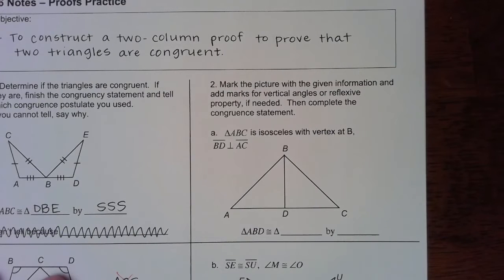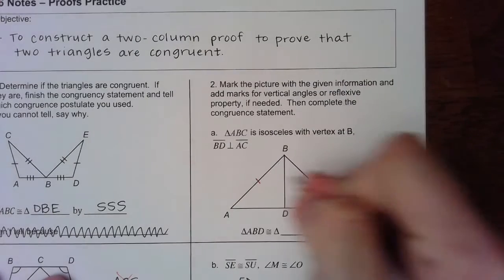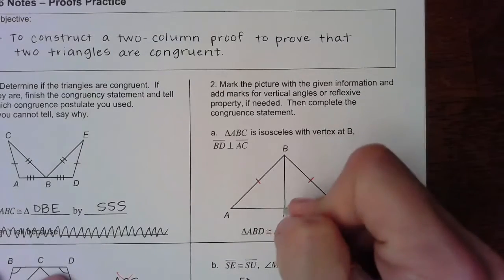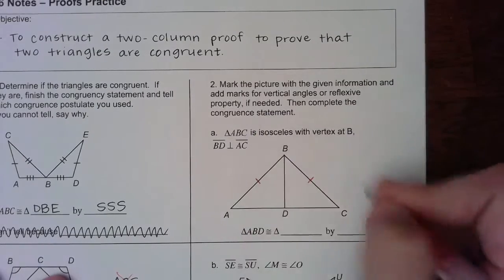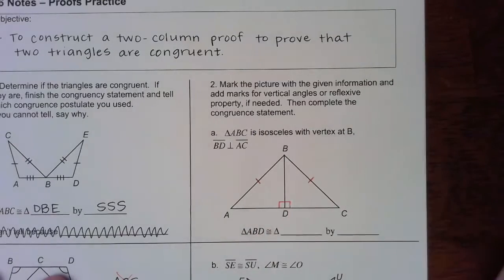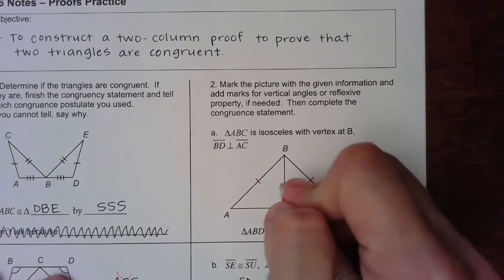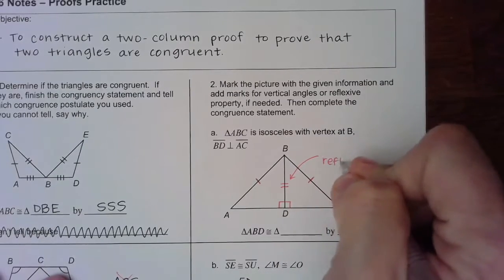Question number 2 says to mark the picture with the given information and add marks for vertical angles or reflexive property if needed, and then complete the congruent statement. Triangle ABC is isosceles with the vertex at B, so that means that these two sides would be congruent to each other. Side BD is perpendicular, don't forget that's what that symbol means right here, to side AC, so that means that both of these would be right angles. And let's see, side BD would be congruent to itself right here. That's because of the reflexive property.